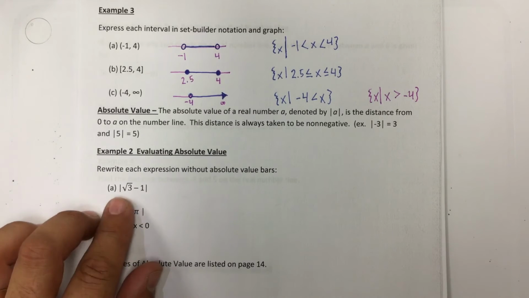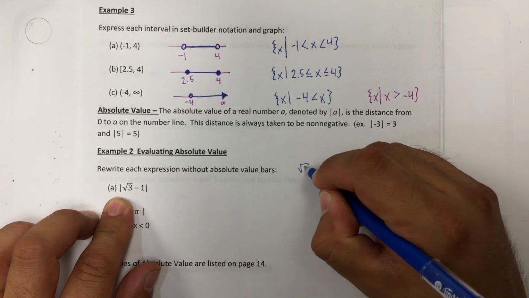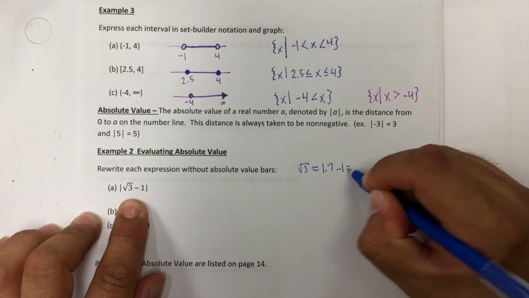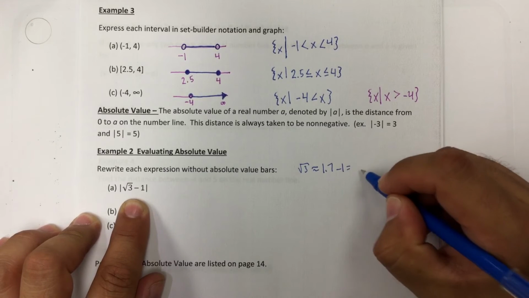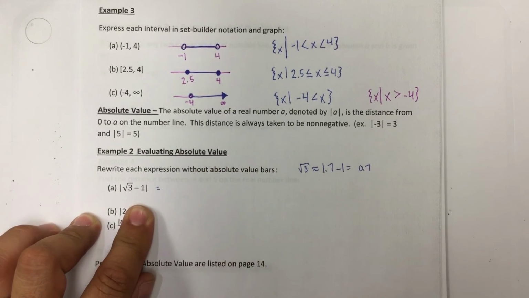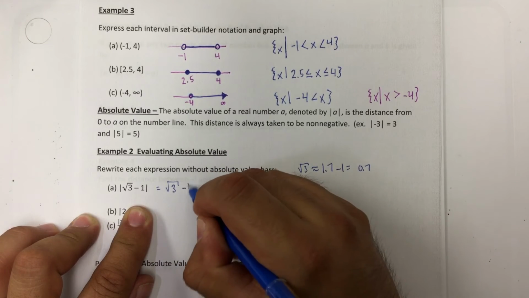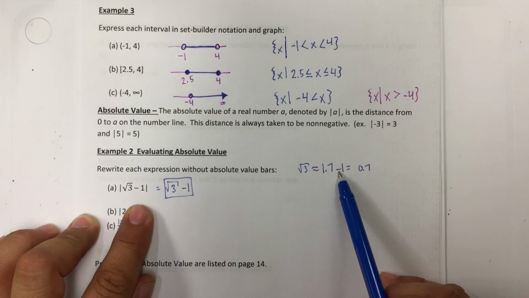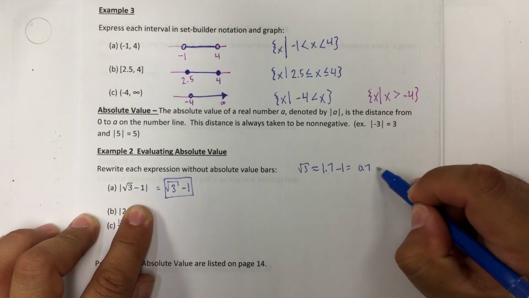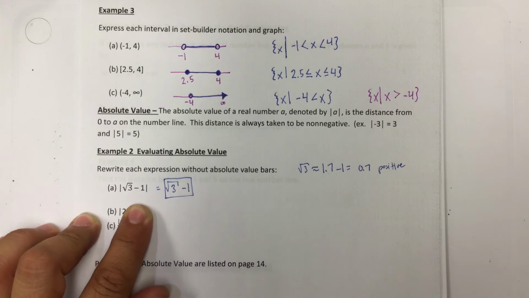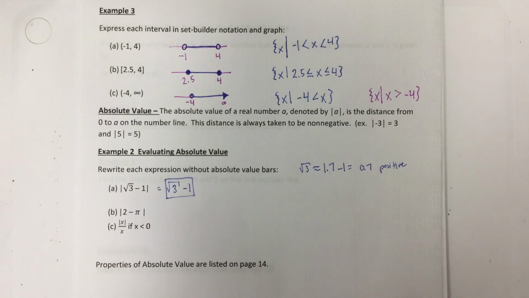So let me kind of walk you through this. So the square root of 3 is approximately like 1.7, okay? And if I took 1.7 and minus 1 from it, I would get 0.7. And as you can tell, that is actually going to be a positive number. So in this case, your answer, we're just going to drop the absolute bars and get the square root of 3 minus 1 is our answer. Okay, and the reasoning why, once again, the square root of 3 is 1.7. If I took away 1 from it, I would get 0.7, and that is positive. So therefore, I can just drop the absolute bars, and the square root of 3 minus 1 is going to be my answer. All right, let's take a look at letter B.